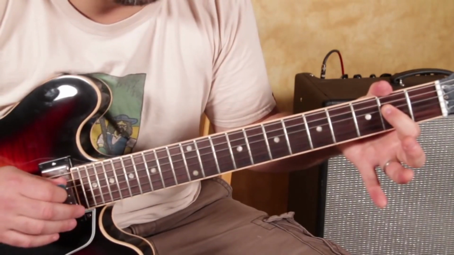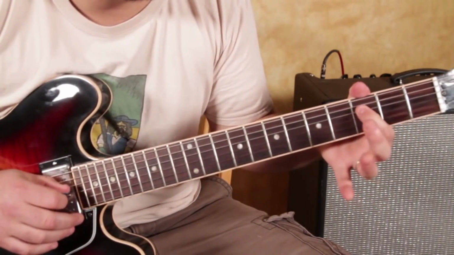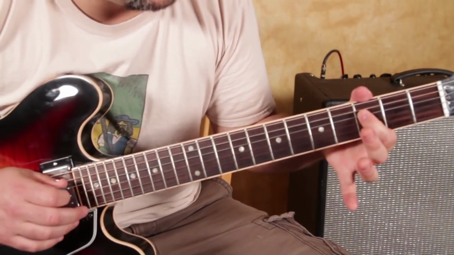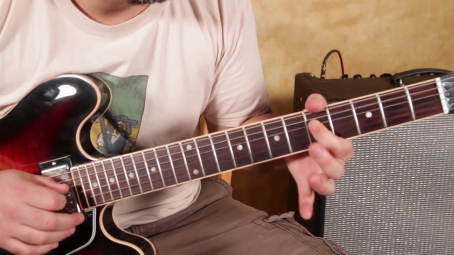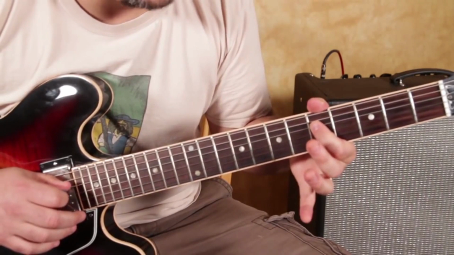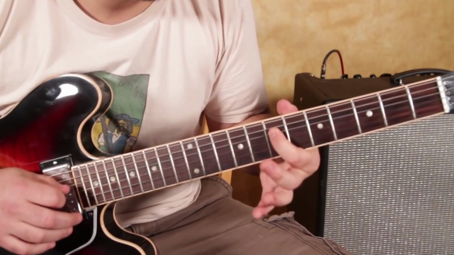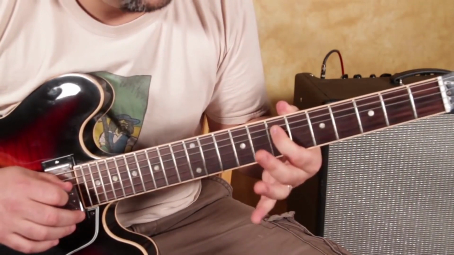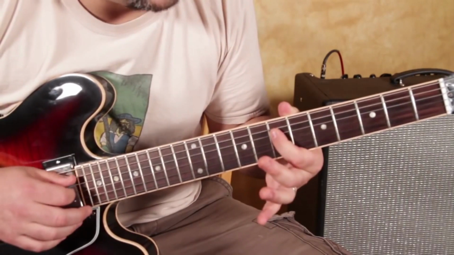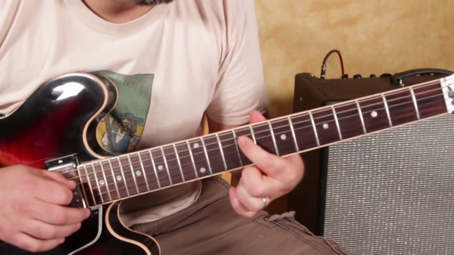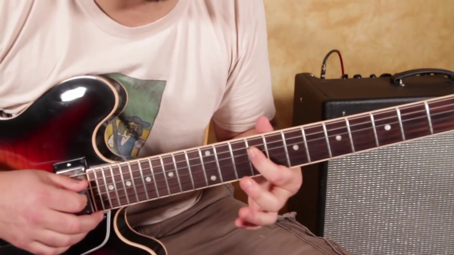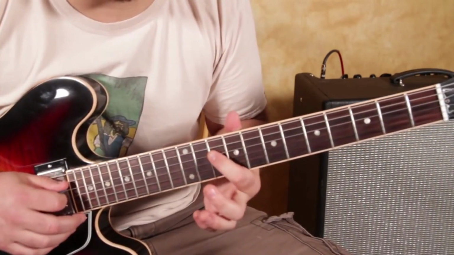Here's the exception. E to F is a half step. F. Whole step to G. Now it starts over to A. Whole step to A. Whole step to B. Half step to C. There's our C note on the D string.